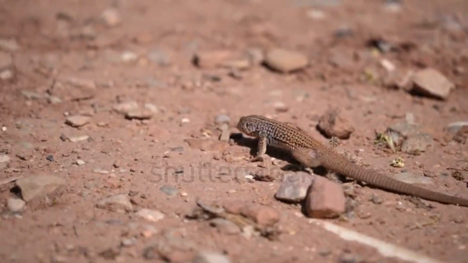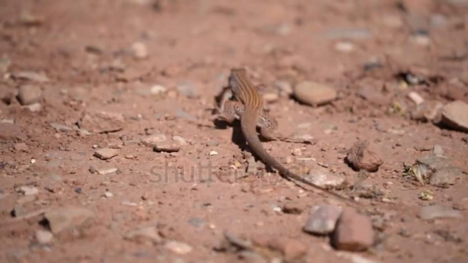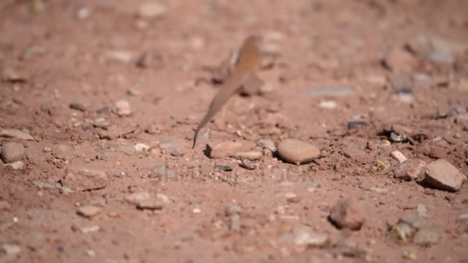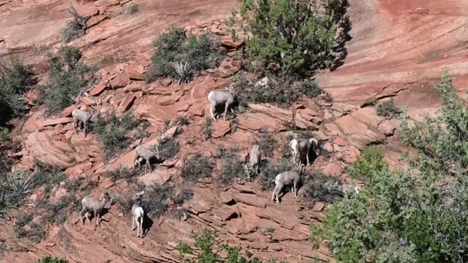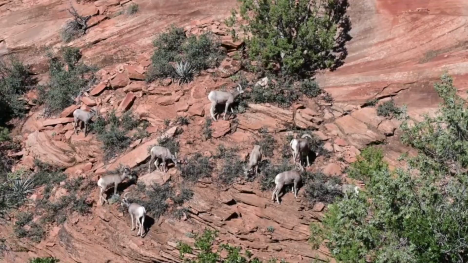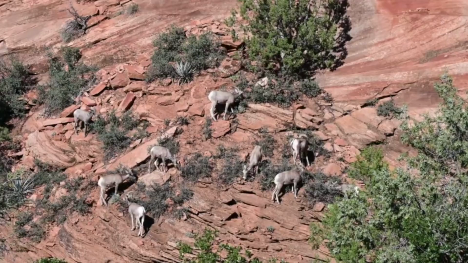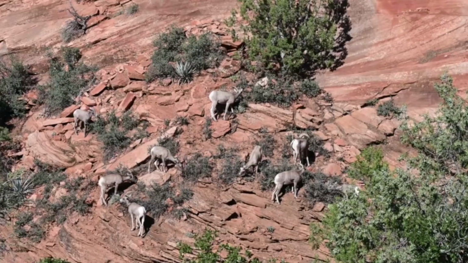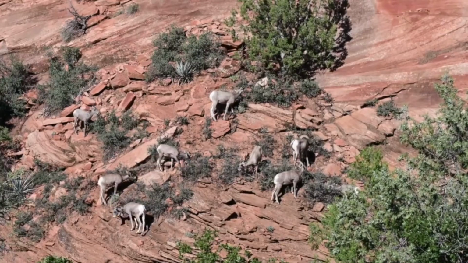What makes this biodiversity possible is the park's geological variety. The cliffs, slopes, rivers, and canyons create microhabitats, small environments where plants and animals adapt to survive extreme heat, cold, and dryness. Zion is a powerful example of how geology influences life and how life finds a way to thrive in even the toughest conditions.